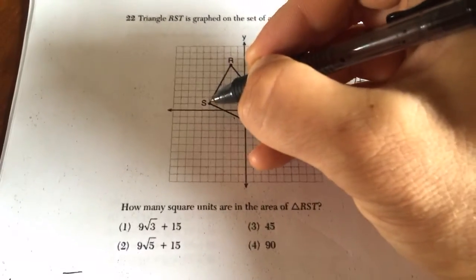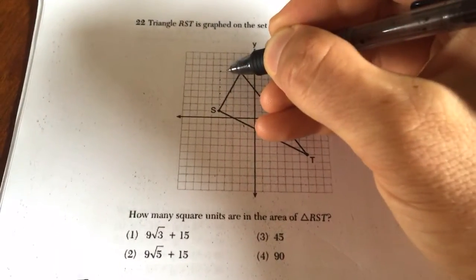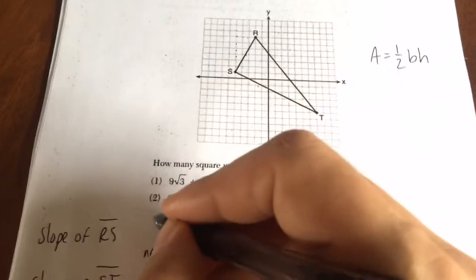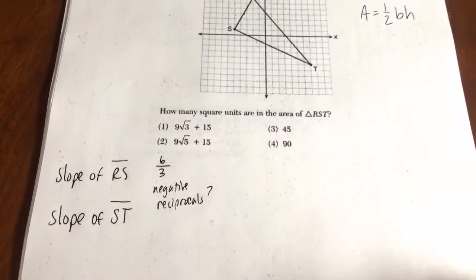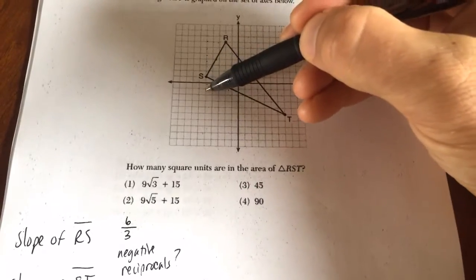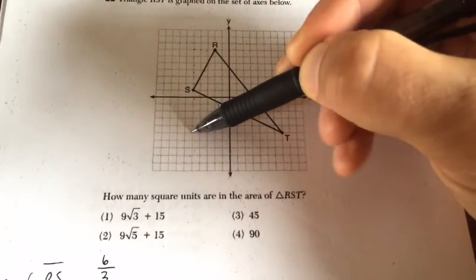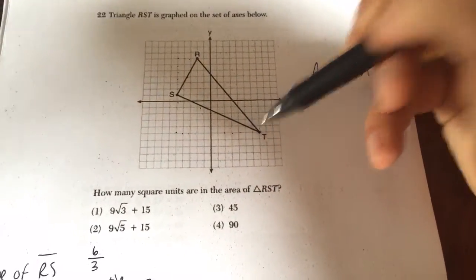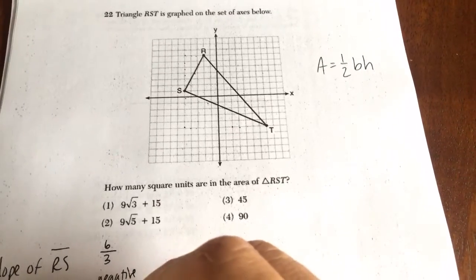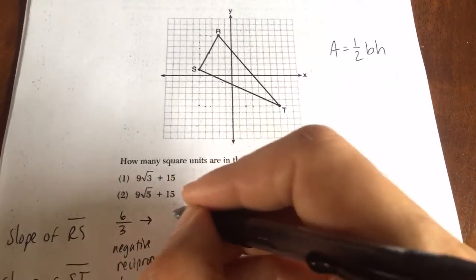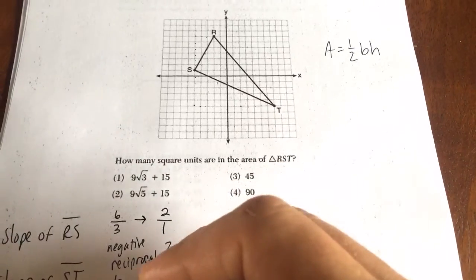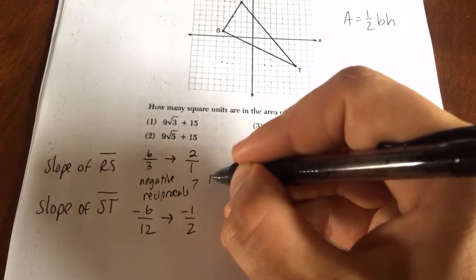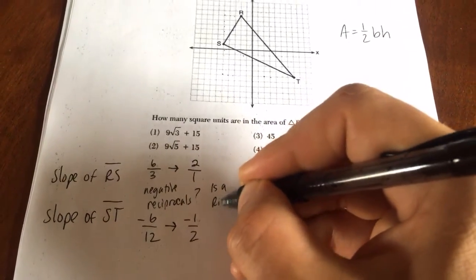Okay, so SR, it's going to be 1, 2, 3, 4, 5, 6, then 1, 2, 3. Slope of SR is up 6 over 3. The slope of ST is 1, 2, 3, 4, 5, 6, and 1, 2, 3, 4, 5, 6, 7, 8, 9, 10, 11, 12. This is negative 6/12. If we reduce, I get 2 over 1. And if I reduce this, I get negative 1 over 2. So that is a right angle.